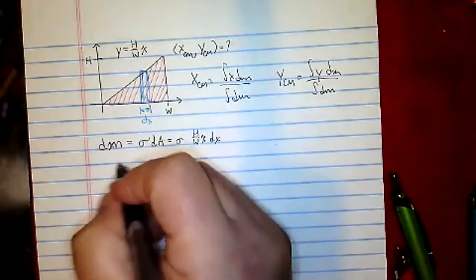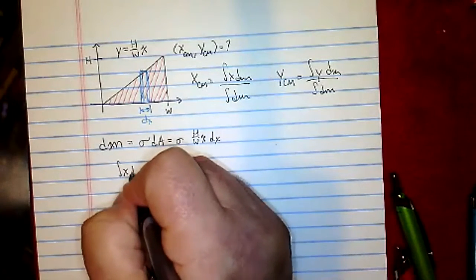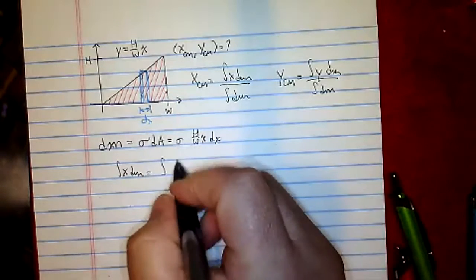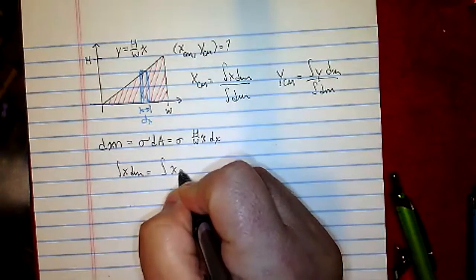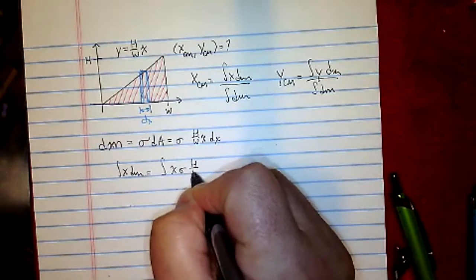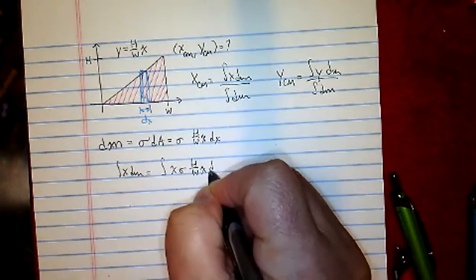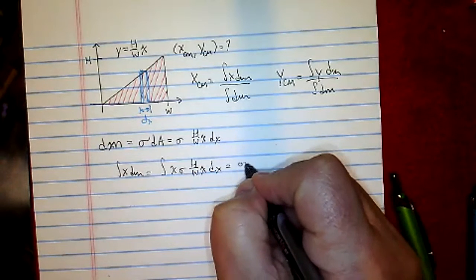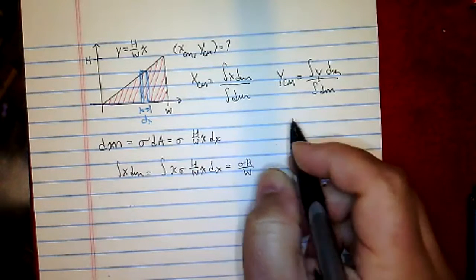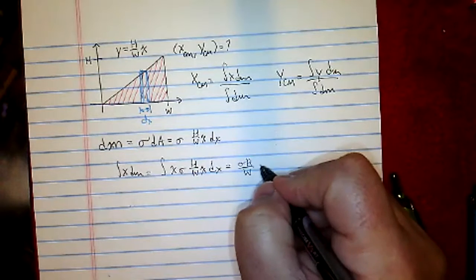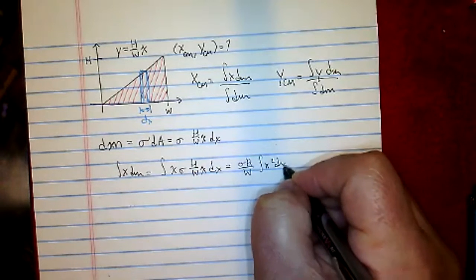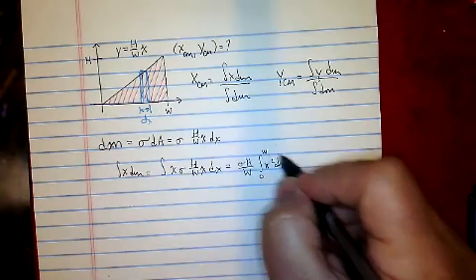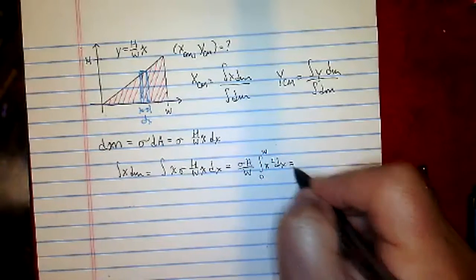So now I can calculate the integral of x dm, which is going to equal the integral of x times sigma h over w times x times dx. I'm going to pull out all those constants in front. So I got a sigma h over w in front, and I got the integral of x squared dx, and I'm going to integrate that from x equals 0 to w. Of course, that's pretty easy.